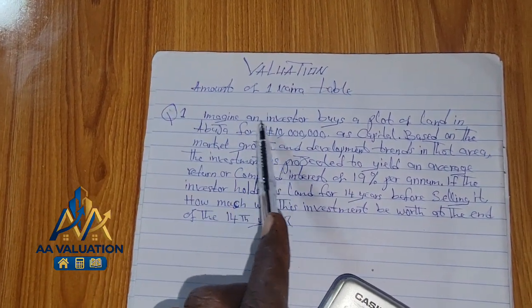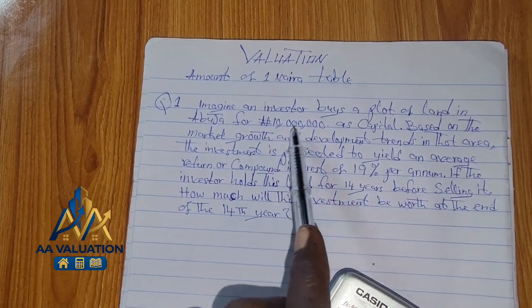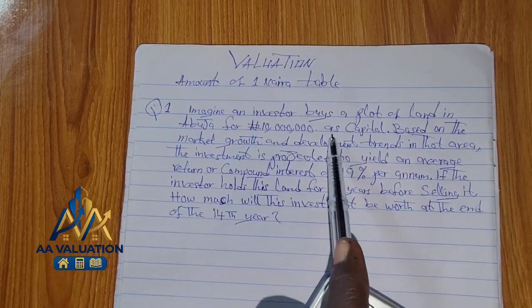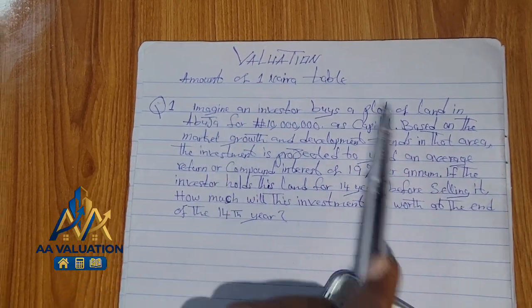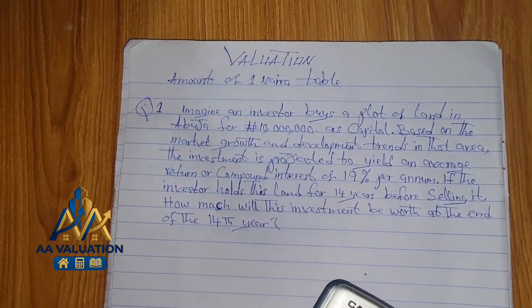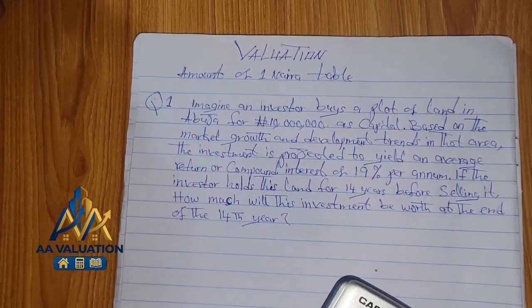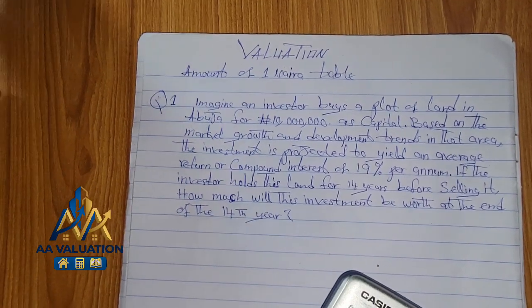Imagine an investor buys a plot of land in Abuja for 10 million Naira as capital. The cost of buying the plot of land is 10 million Naira as capital to enter the real estate business.